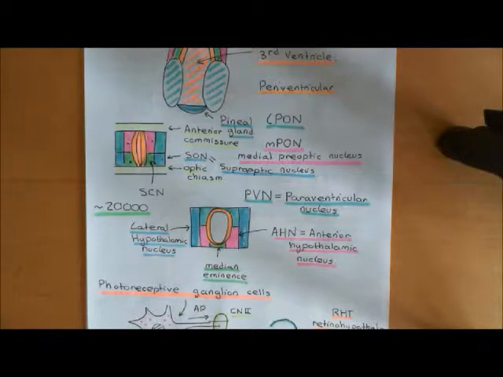We've then discussed how the suprachiasmatic nuclei are kept in synchrony with the light-dark cycle, because not only are they all in synchrony with one another, but we want them all to be in synchrony with the light-dark cycle.